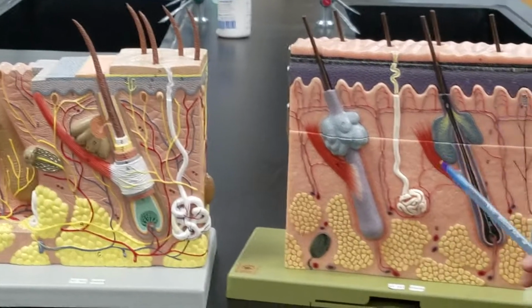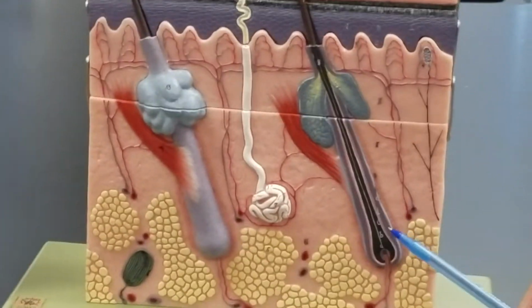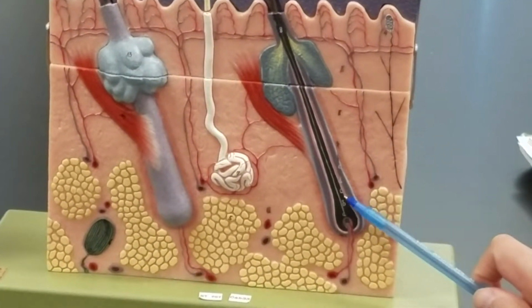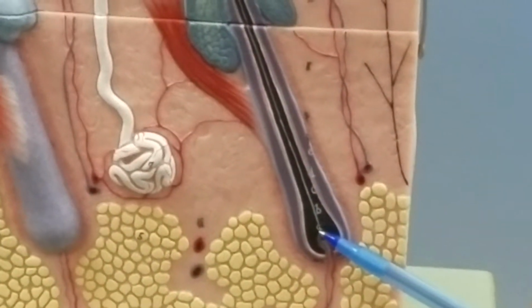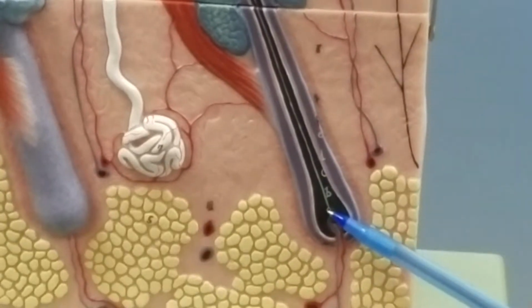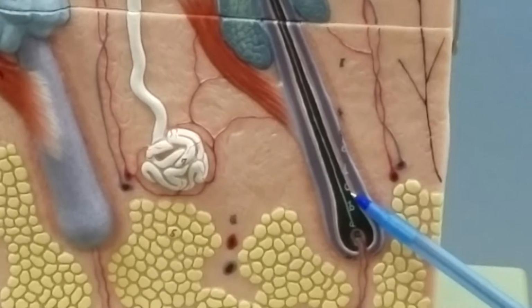Now the hair itself is broken up into 3 sort of tissue layers. On this model, I kind of like it because it's labeled A, B, C, D, E, F as you go out, G. So A would be the innermost layer, all right? That would be the medulla, all right? B would be the cortex, and C would be the cuticle, all right?